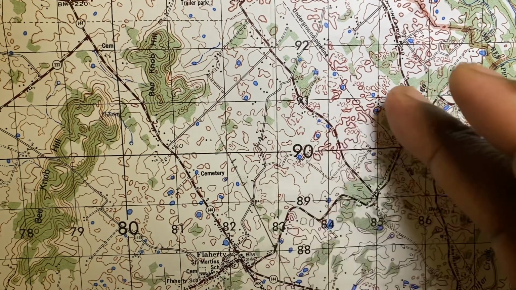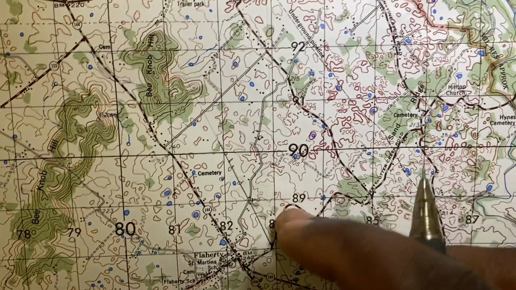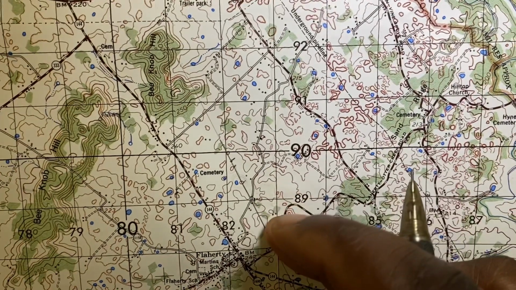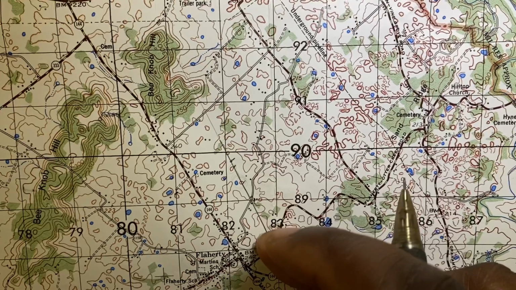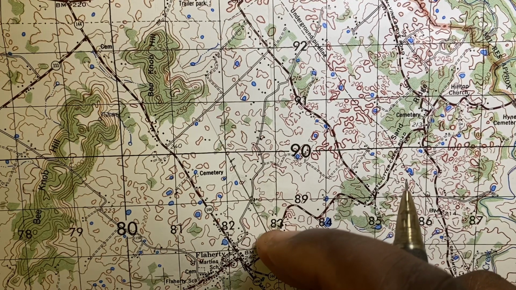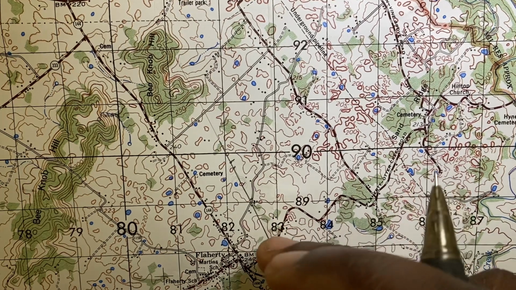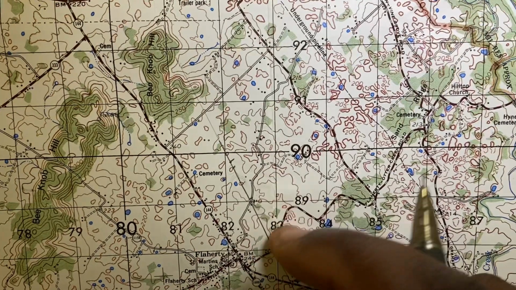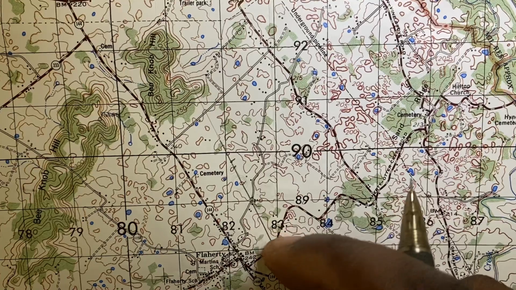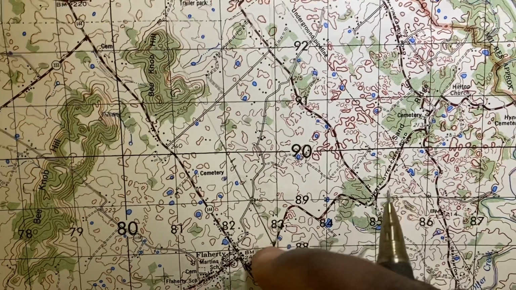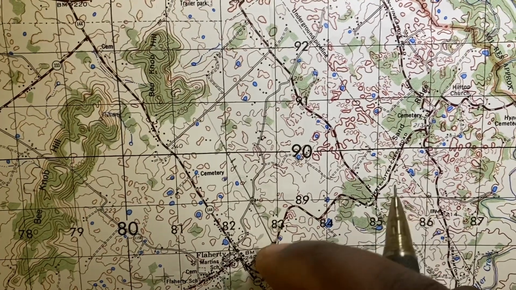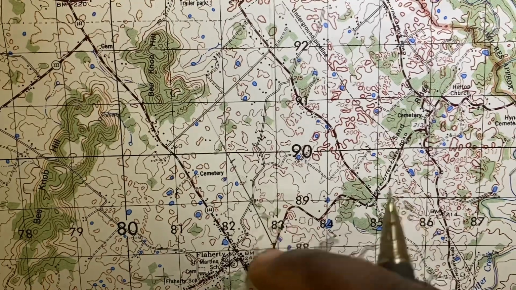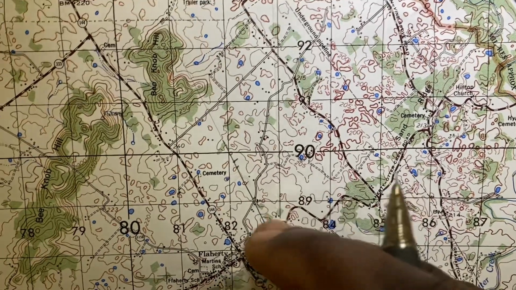Because we went on a 156 degree azimuth, that's less than 180. To backtrack, my azimuth is going to be 336, because I'm adding 180 degrees to the 156 degrees to give me a back azimuth so I can go back to my point.